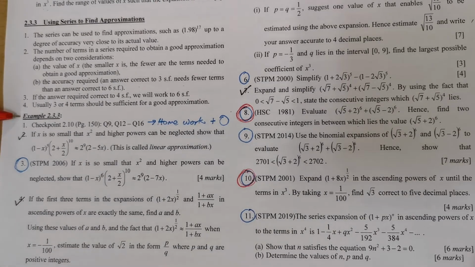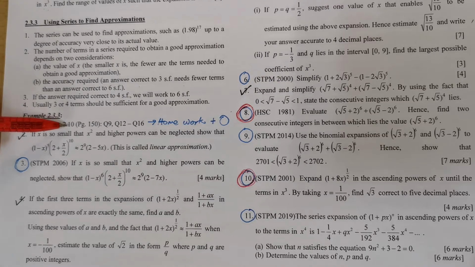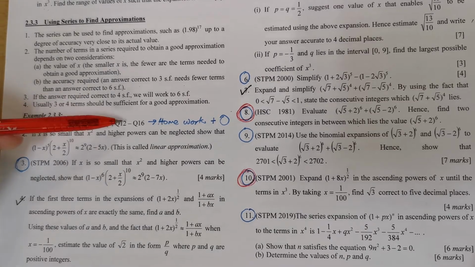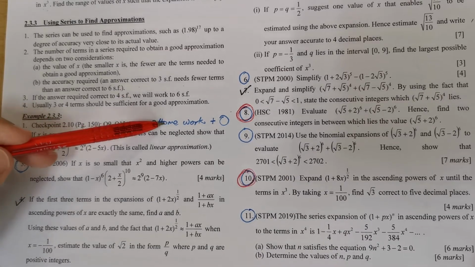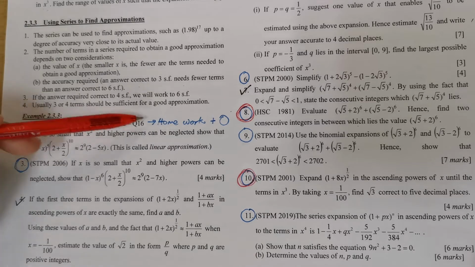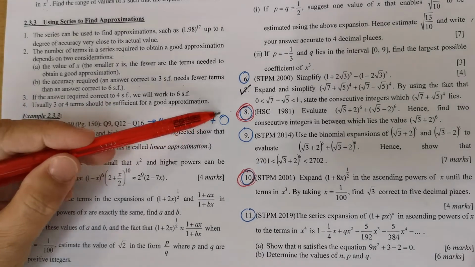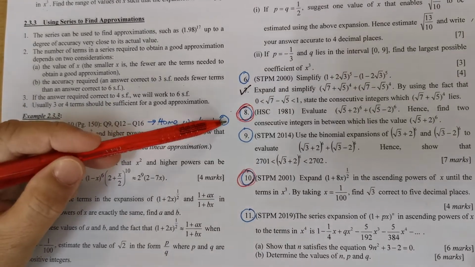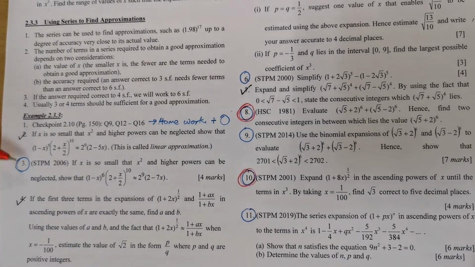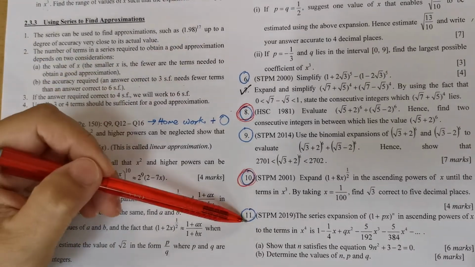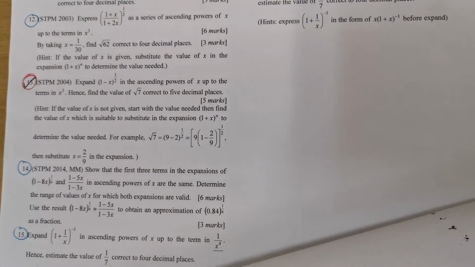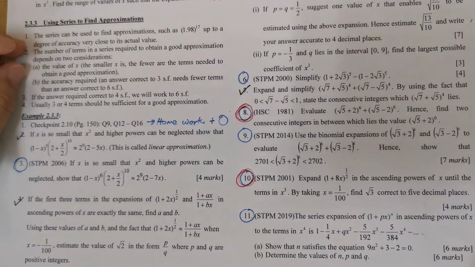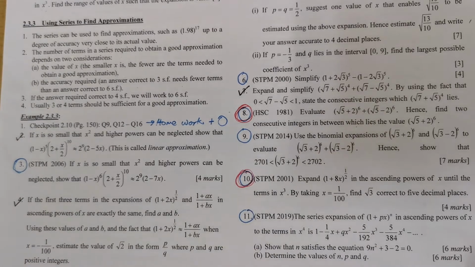Example 2.3.3. Question 1 is checkpoint 2.10. Question 9, then 12 to 16, are all related to approximation. So this will be your homework. Your homework will be these few questions plus those questions that I circled with blue pen, like this one: 3, 6, 9, 11, 12, 14, 15, and 16. So you have the weekend to complete it.